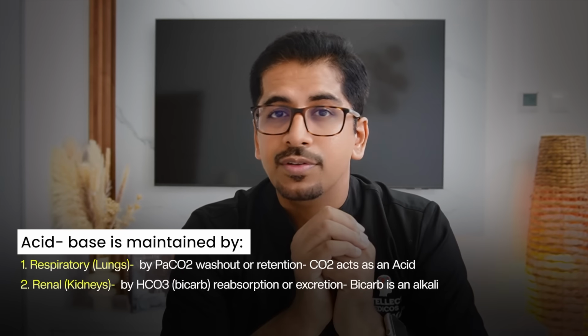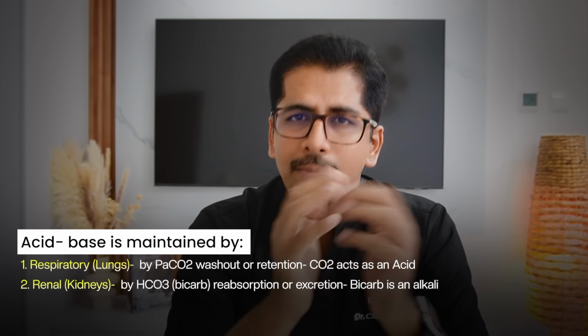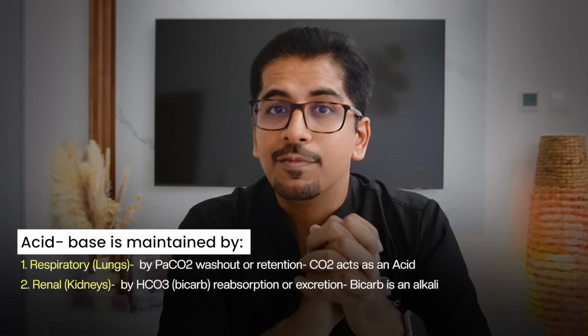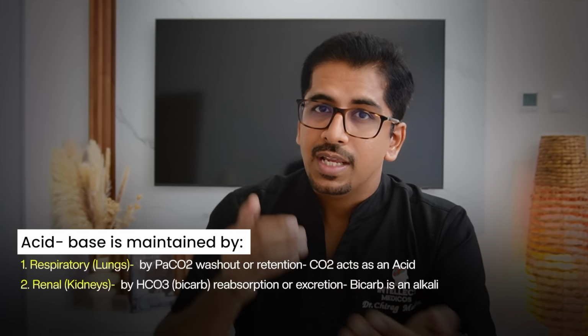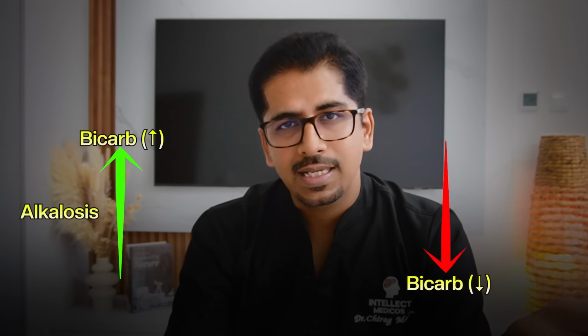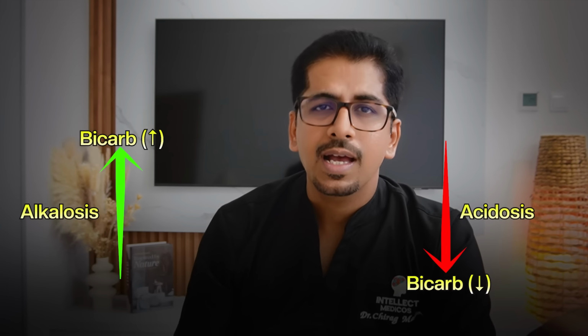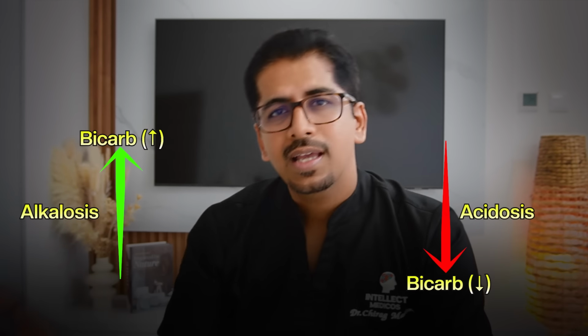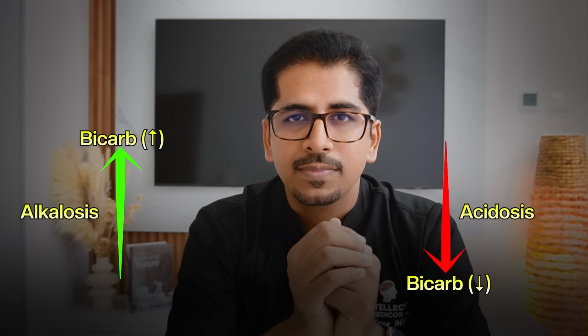2nd, if I talk about the renal system, it maintains balance with the help of bicarbonate. Either it retains or it secretes. Now, if the bicarb, which is the alkali agent, increases, obviously, the patient can be in a scenario of alkalosis. Or if it decreases much, then yes, can go into acidosis. Why? The alkali is low, hence leading to an acidosis situation. And you will get to know with the help of examples, which I'll be going through in the next few minutes.